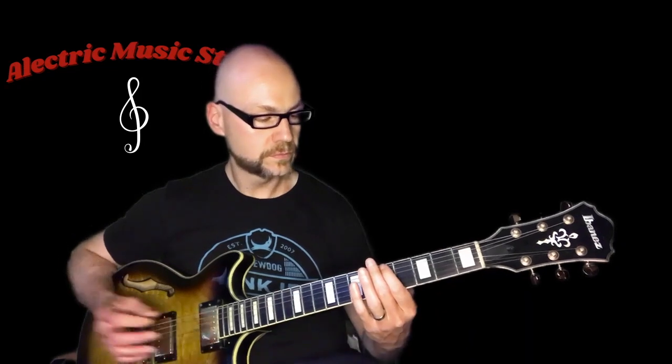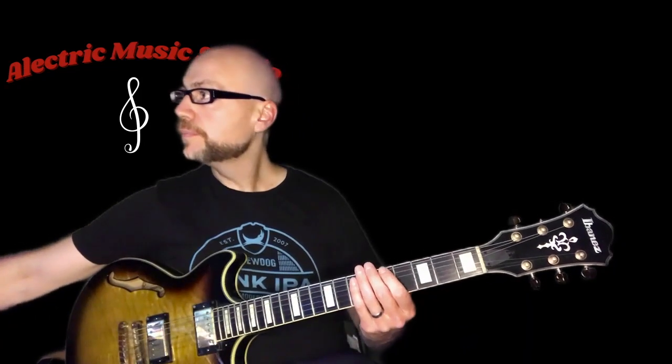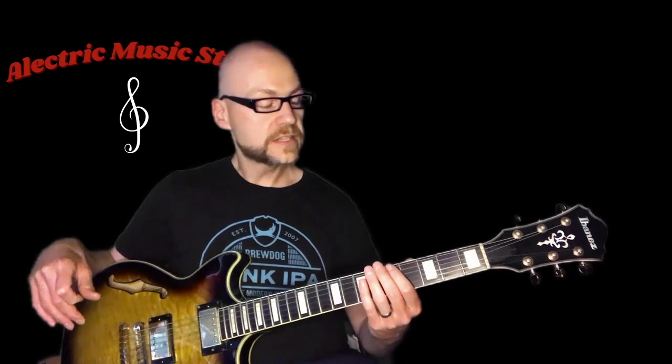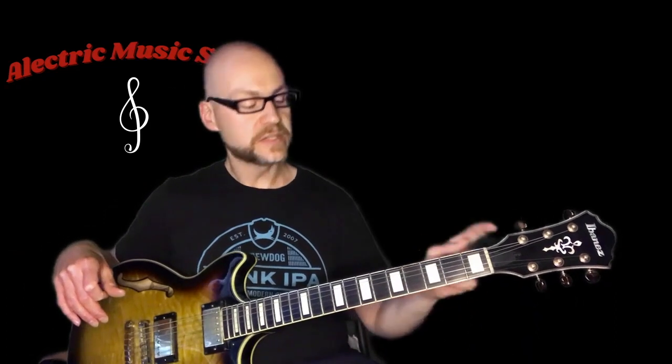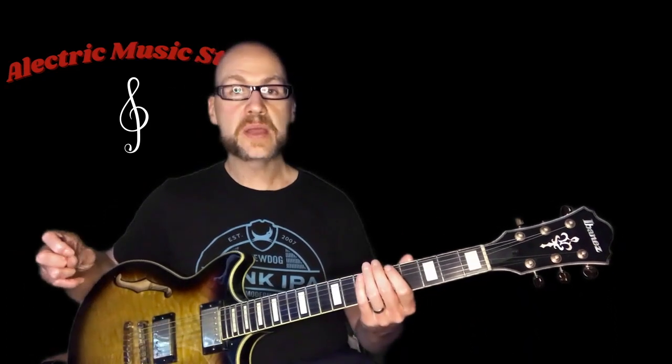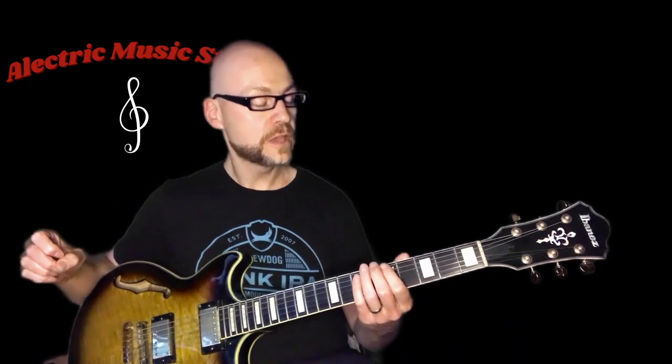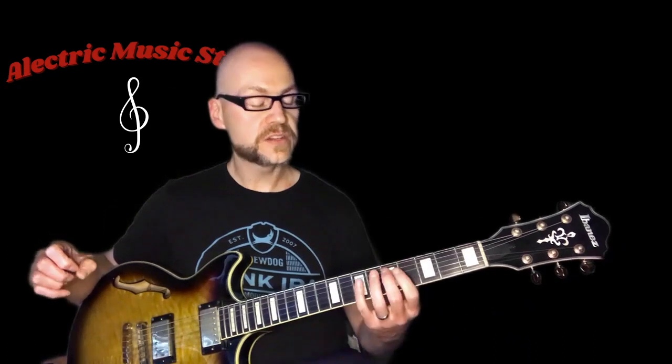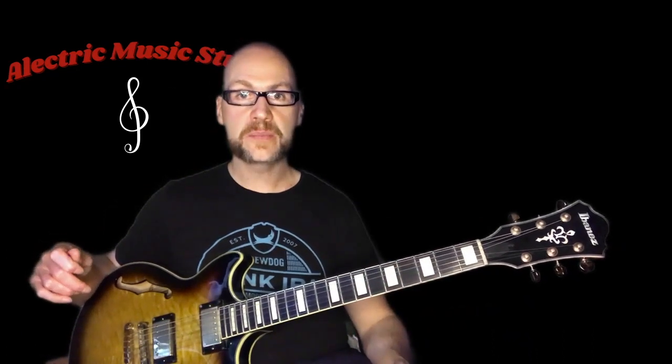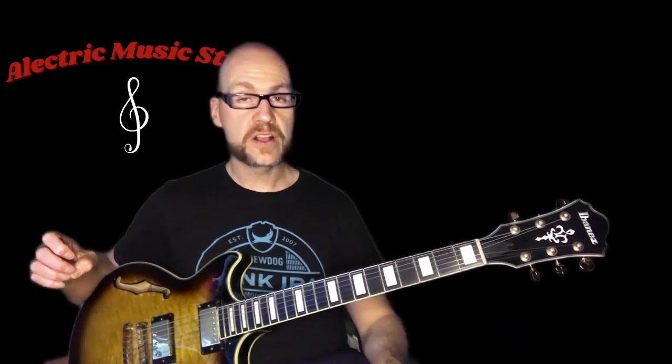All right. So that is the A notes on the fretboard between 0 and 12. So we want to memorize those. We want to get comfortable being able to play through them. Take your time with each of those exercises. Make sure you have it down solid with the metronome before moving on to the next exercise.